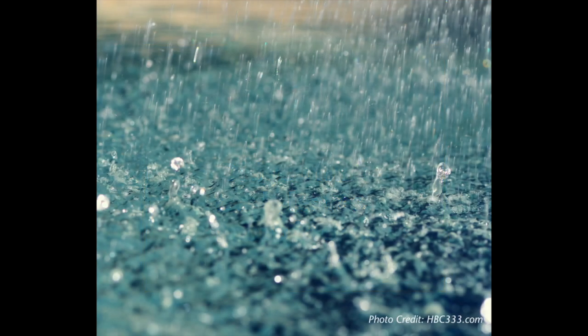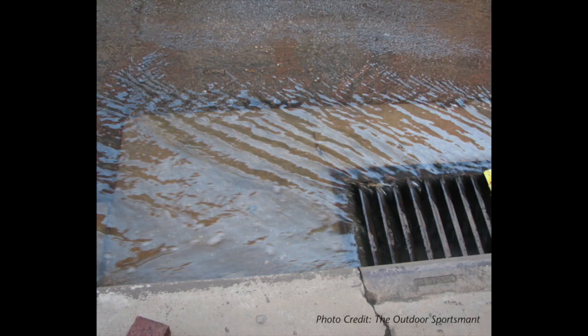Why do we need storm drains anyways? When it rains, the water has to go somewhere. Maybe it's on the cement, maybe it goes into the grass, maybe it goes directly into a river. And when the water hits directly on the cement, it flows down, and eventually that water is going to flow into a storm drain.